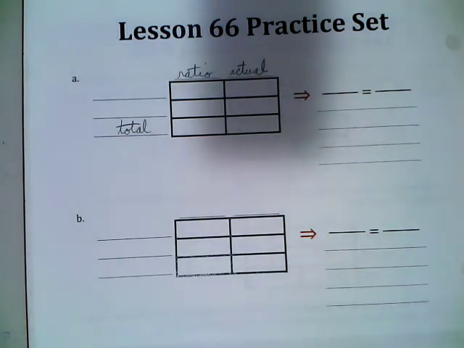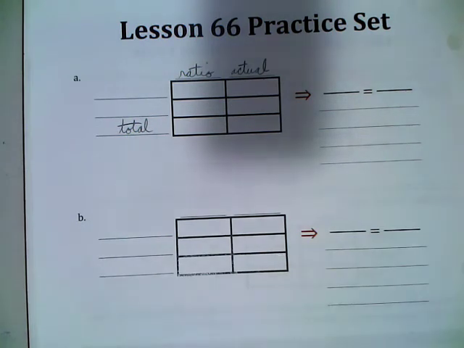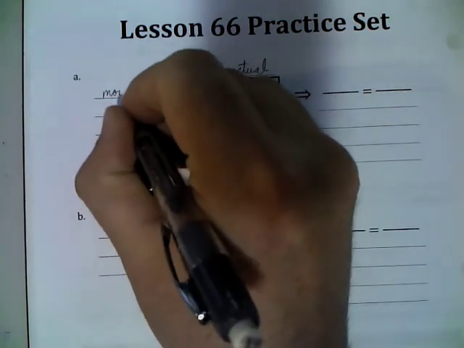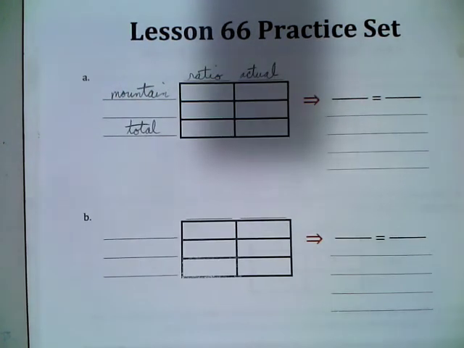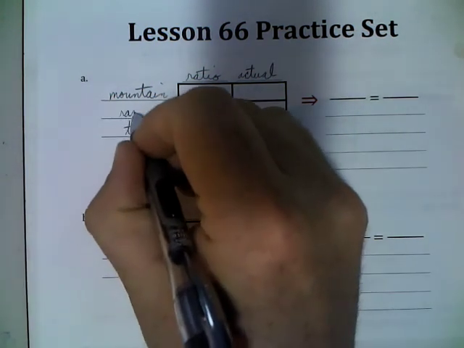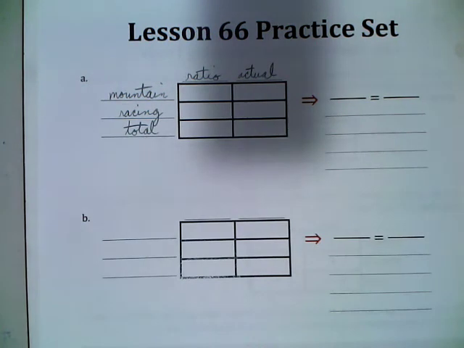So look at the ratio. We have a 3 to 5 ratio. So what does that 3 represent? What does that 5 represent? The first thing mentioned was mountain bikes. So when I go to fill this out, I'm going to give enough details that somebody looking at this and looking at the problem should be able to figure out what I'm talking about. So I'm just going to say mountain. I know it's mountain bikes. The second number in the ratio has to do with racing bikes. So it's mountain bikes to racing bikes.